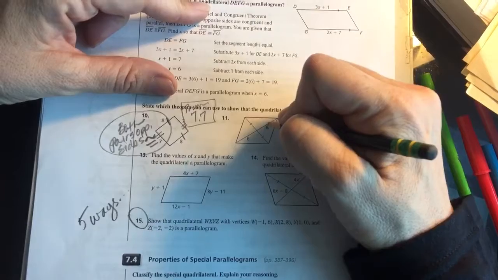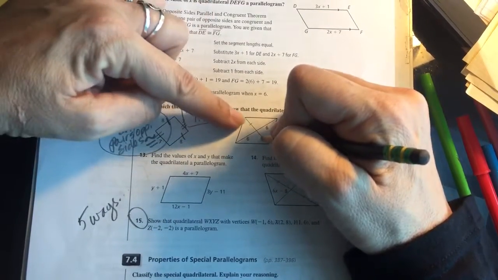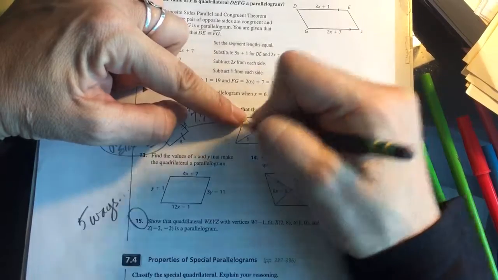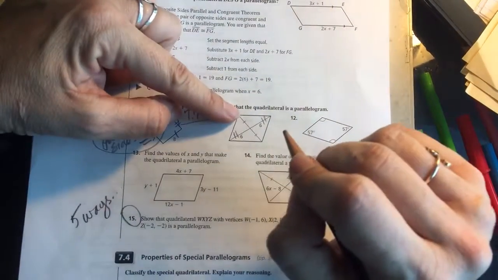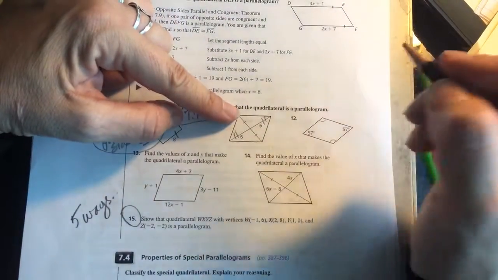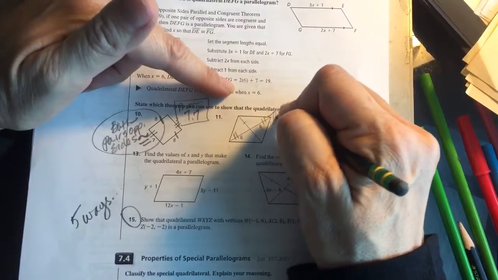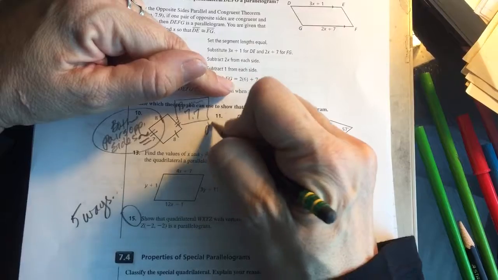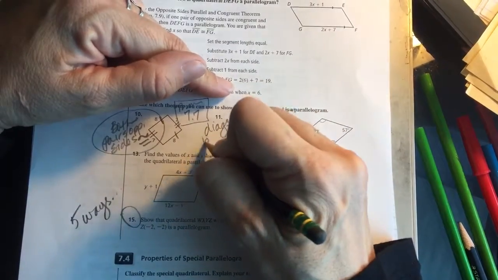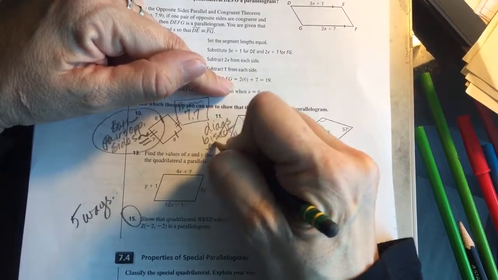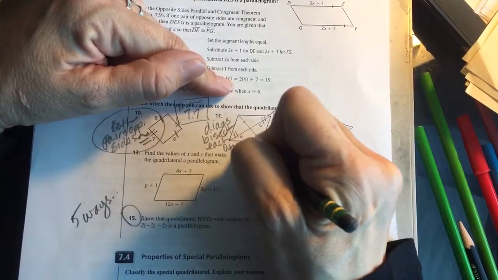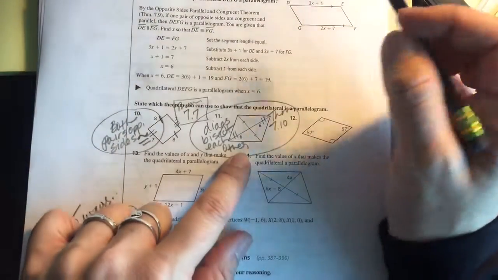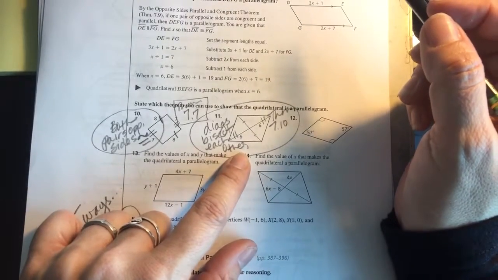Now what I'm seeing in 11 is I've got no measure for the segments making up this diagonal, but I have measures here showing 6 and 6. So I'm looking at this as method number 5. It's that theorem 7-10 in our notes that shows that diagonals bisect each other. So knowing that justifies number 11 being a parallelogram.